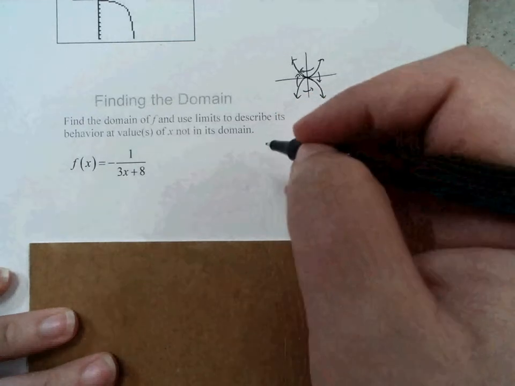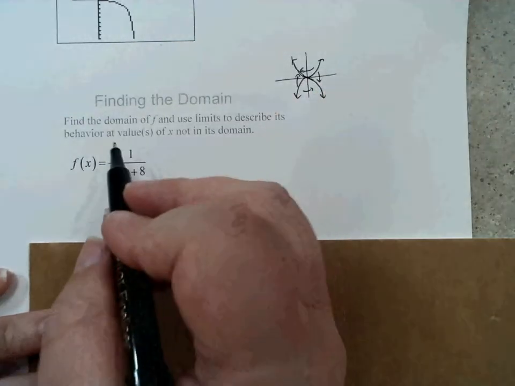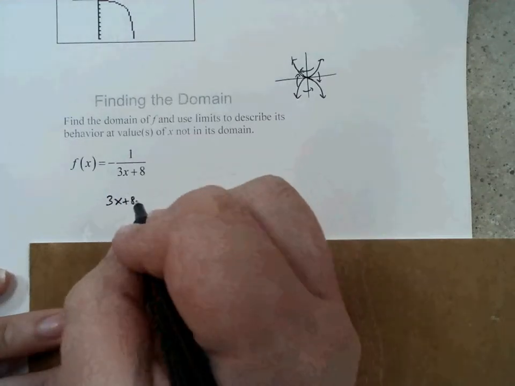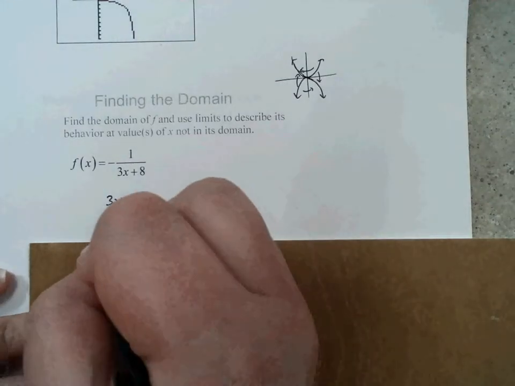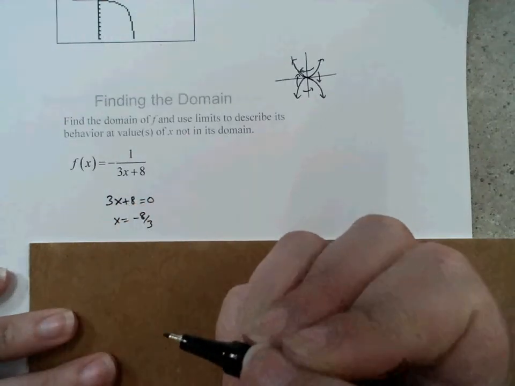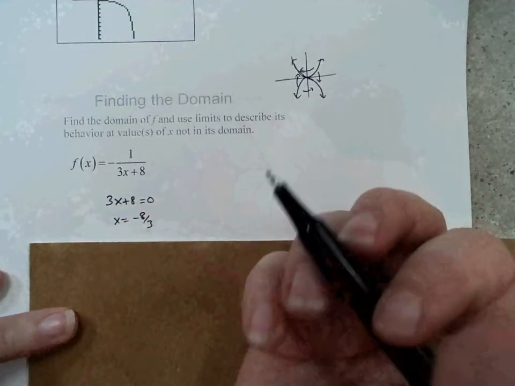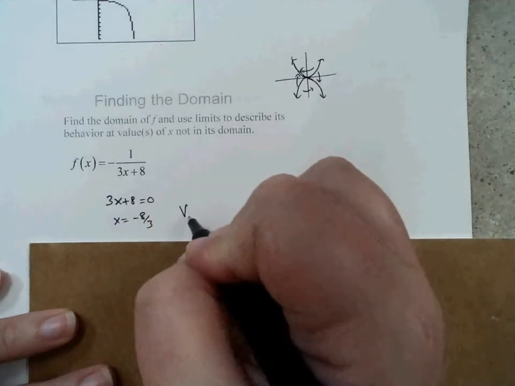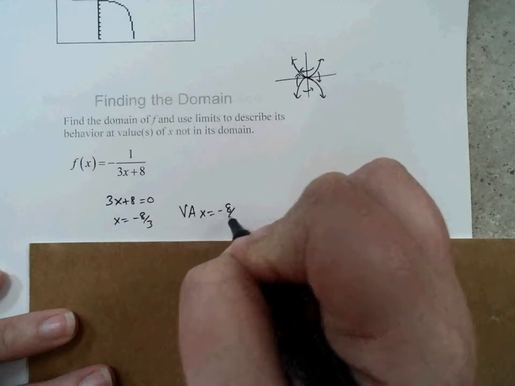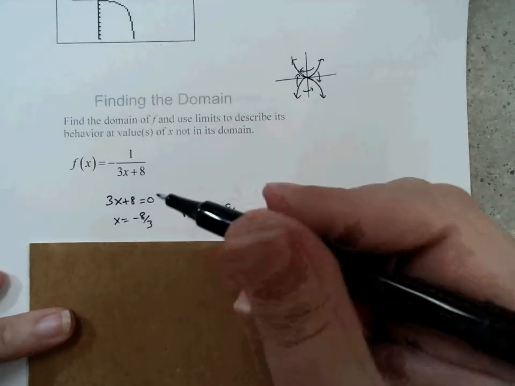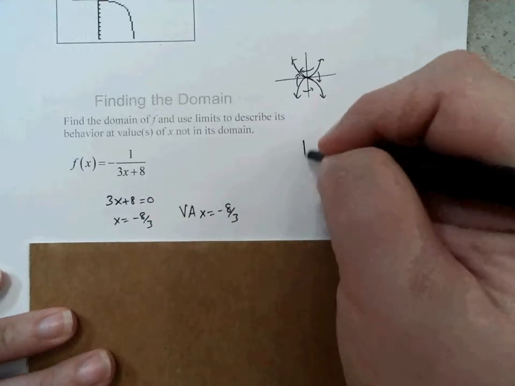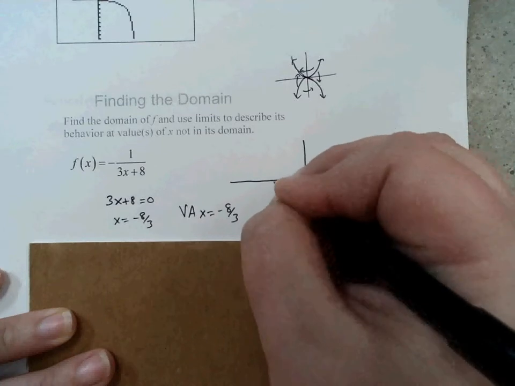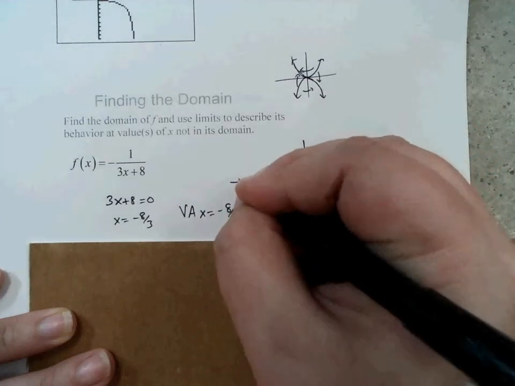All right, let's explore for a second. As far as the value not in its domain, the denominator cannot equal 0, right? So when the denominator equals 0, x equals negative 8/3, and I must have a discontinuity. I can't be continuous where I don't exist. And in fact, we have a discontinuity at x equals negative 8/3, and it is a vertical asymptote. Okay? If I were to think about the graph of it, negative 8/3 is negative 2 and 2/3.